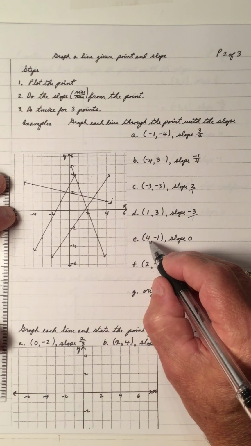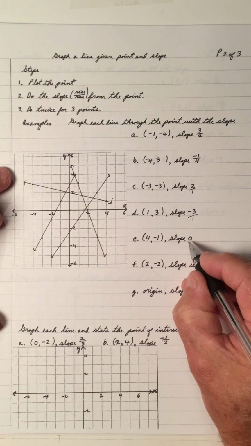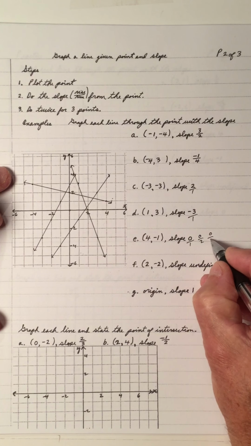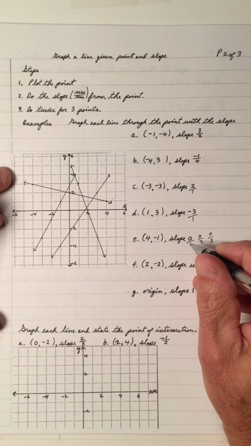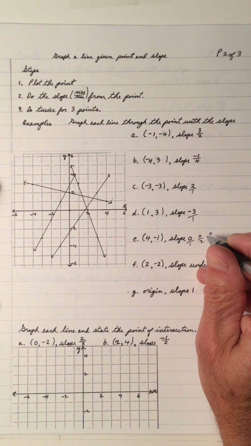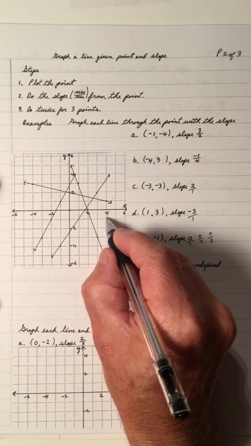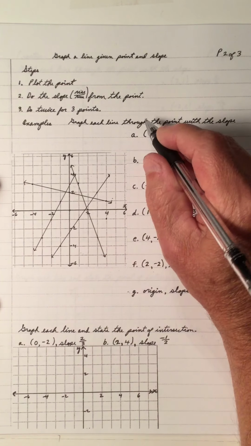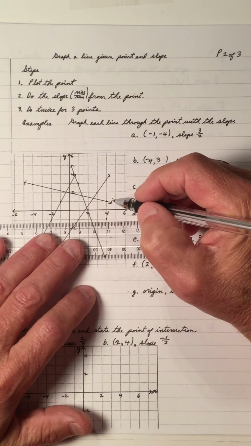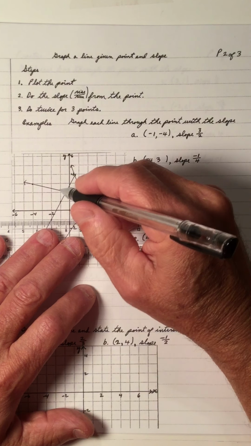And we go with 4, -1 with a slope of 0. A slope of 0 could be understood to be 0 over 1, 0 over 2, or 0 over 3, because a 0 slope has no rise but a run of 1, a run of 2, a run of 3, so it's a horizontal line. So 4, -1 is right there, and it's a 0 slope, so we don't rise but we run. So we have a horizontal line through that point of 4, -1.